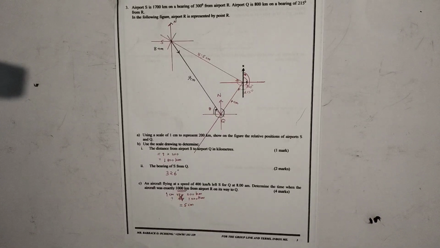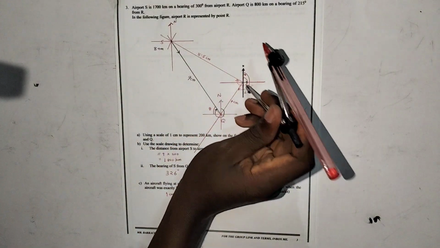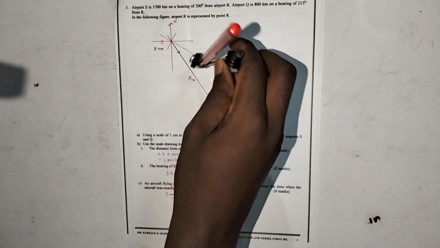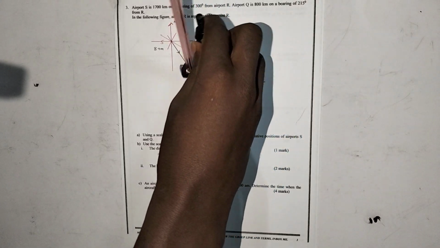Therefore, measure 5 centimeters using your pair of compasses and your ruler. That is equivalent to 1,000 kilometers. Once you have measured accurately 5 centimeters, stand at R with the sharp point and make an arc on the line joining S and Q.